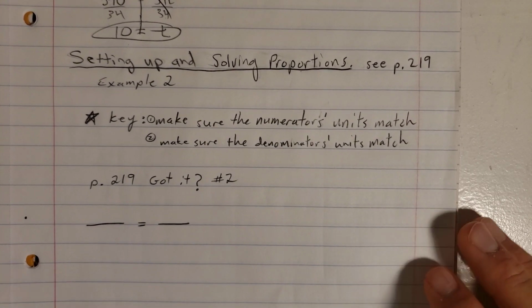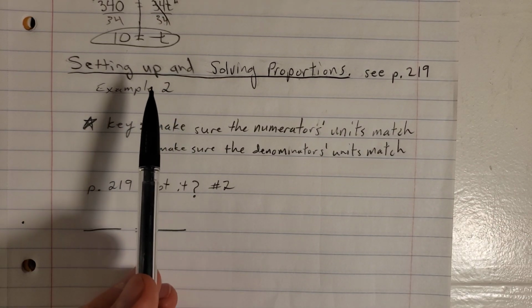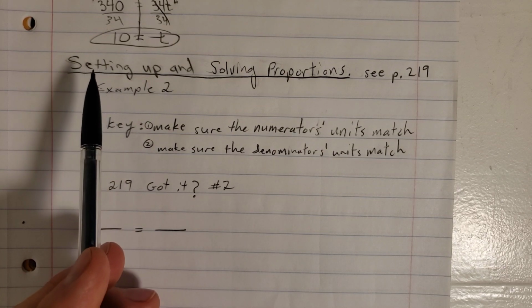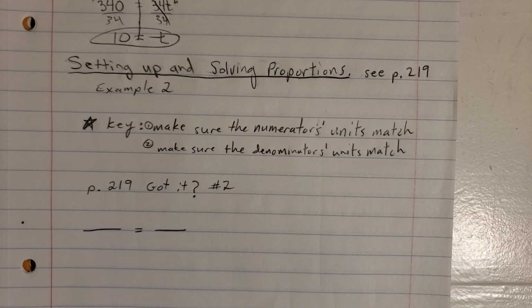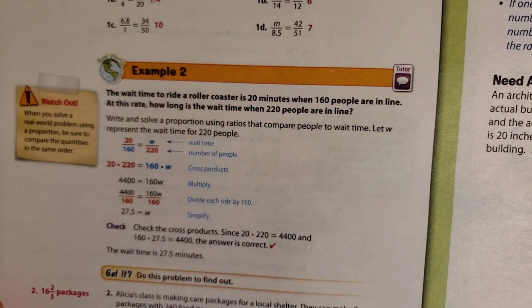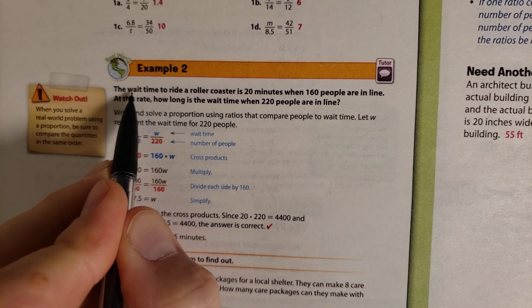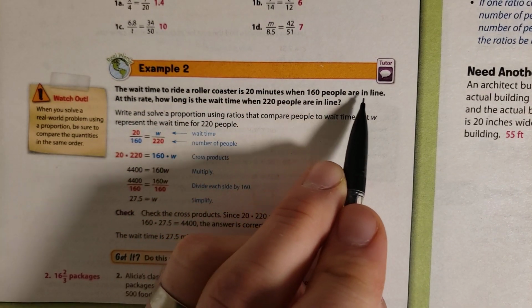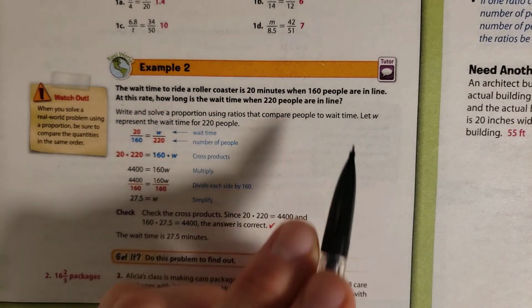Now, one thing that could trip you up, I don't think that process for solving proportions is all that difficult, but one thing that can trip you up is in word problems when you have to actually set up a proportion. So you will have word problems like this, which you can see example 2 on 219. It says the wait time to ride a roller coaster is 20 minutes when 160 people are in line. At this rate, how long is the wait time when 220 people are in line?